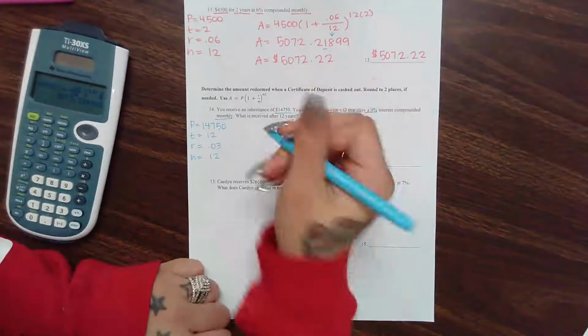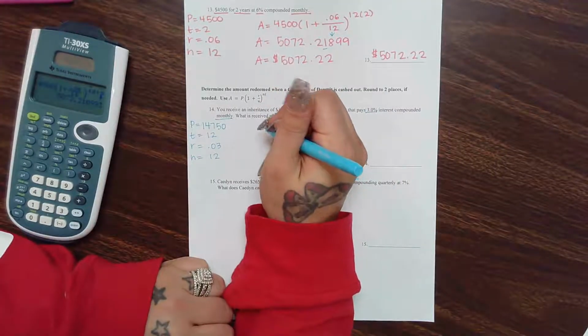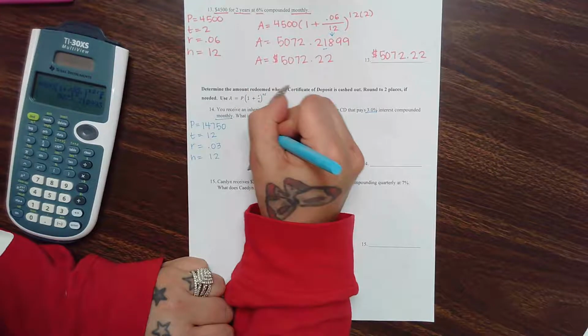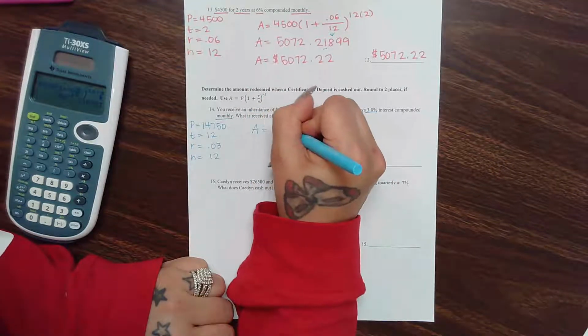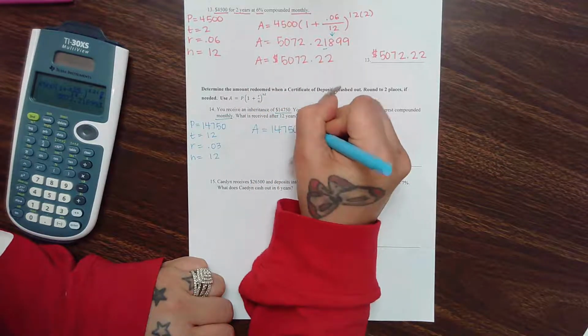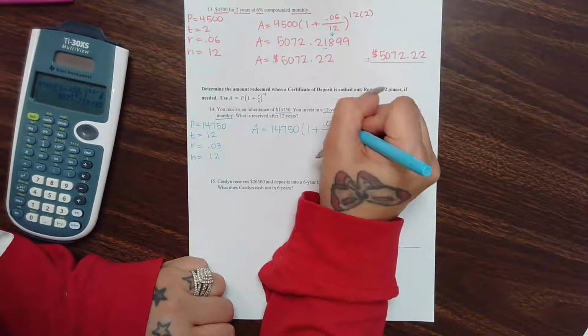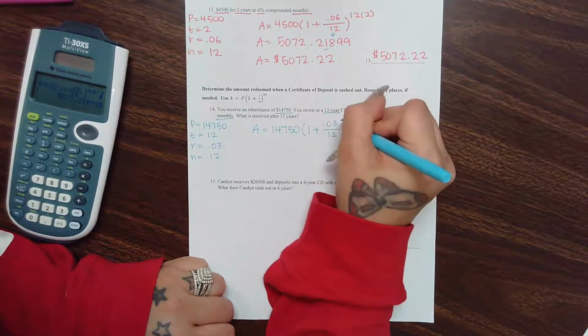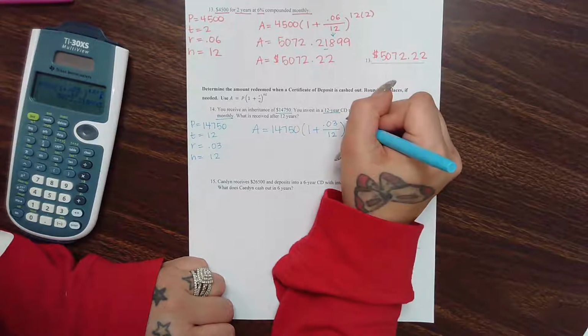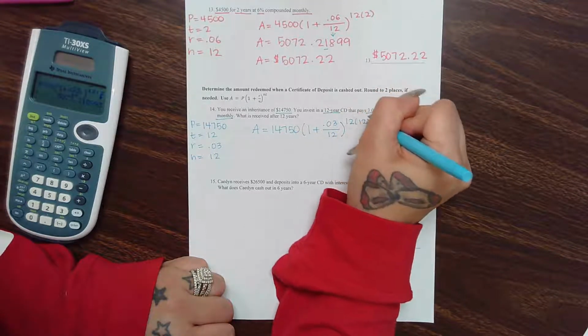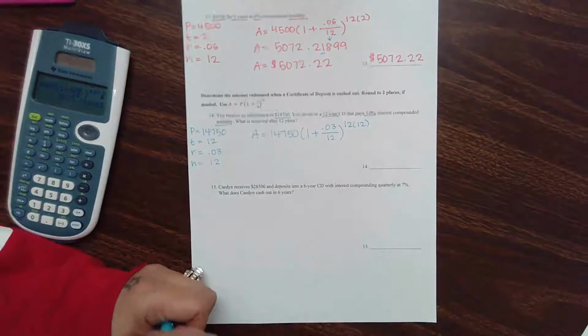I expect everyone to make like 105. Okay? We do A equals 14,750 open, 1 plus R over N, so 0.03 divided by N, which is 12, and then raise it to the N times T power, which is 12 times 12.